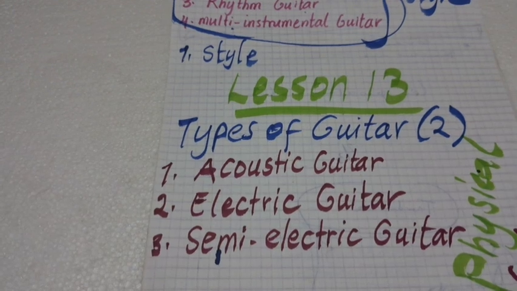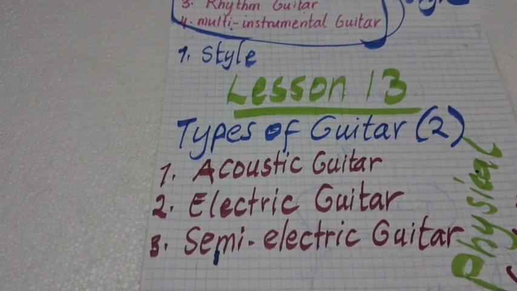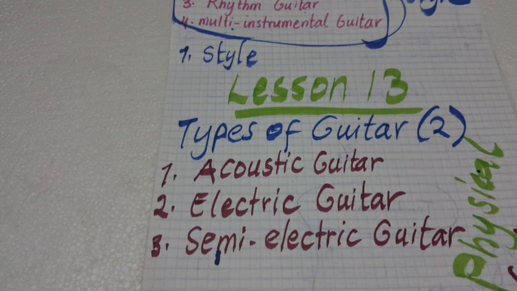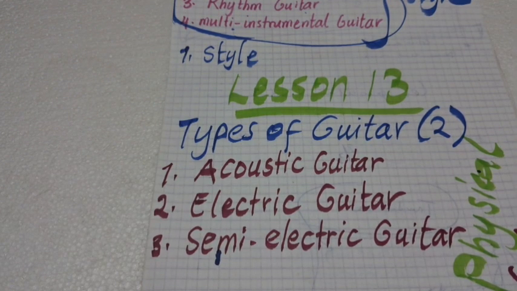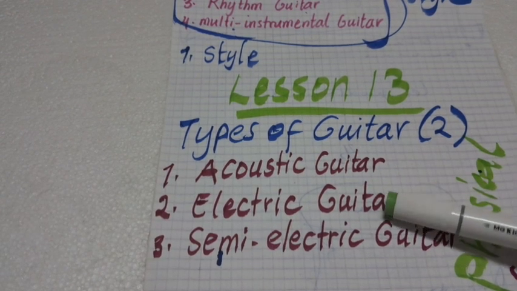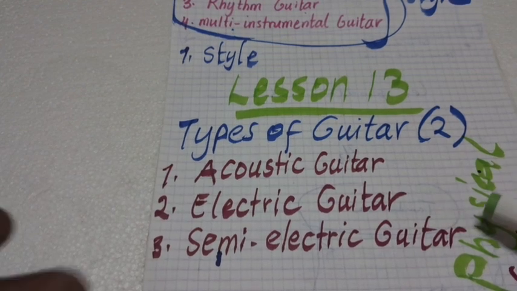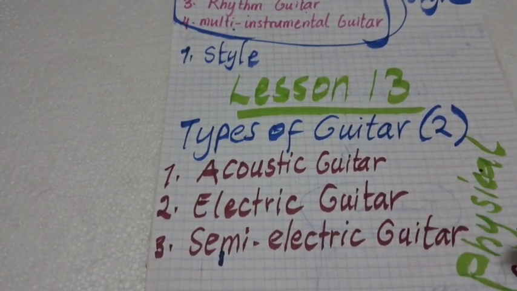Acoustic guitar is also called box guitar because of this part. It is this box that brings the sound, whereas electric guitar is missing this box. Because it's missing this box, electric has to produce the sound electrically. That's why it is called electric guitar. It is connected to the amplifier and then to the speaker before you can hear it.